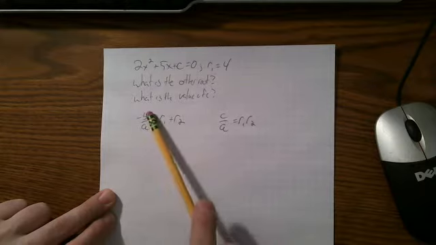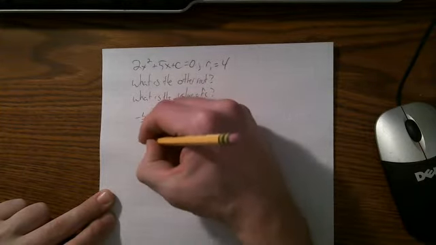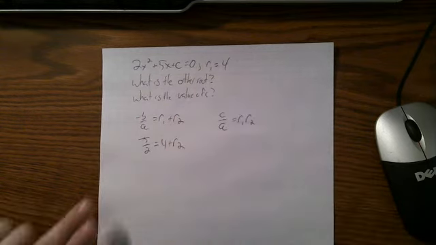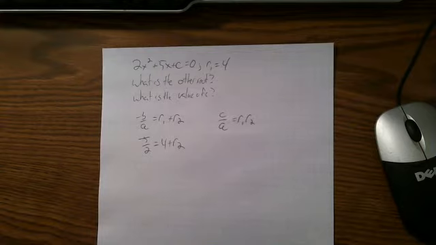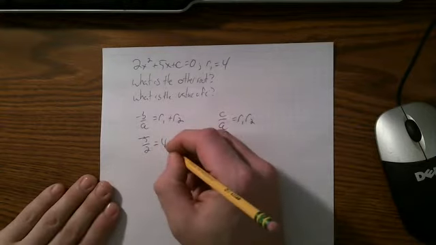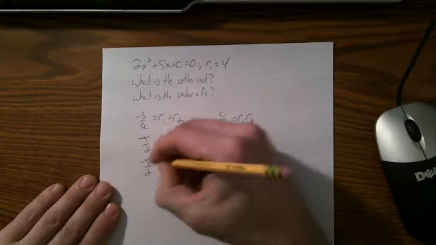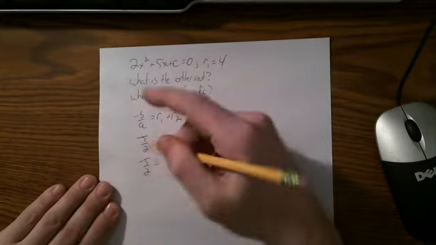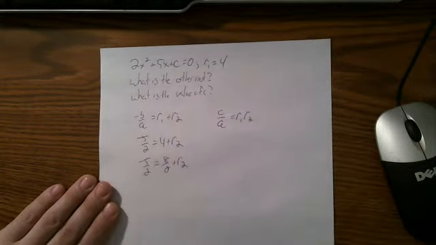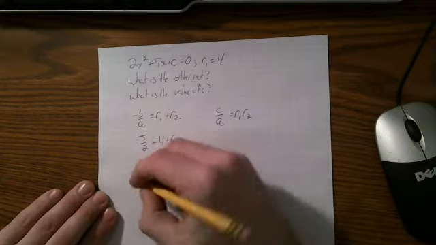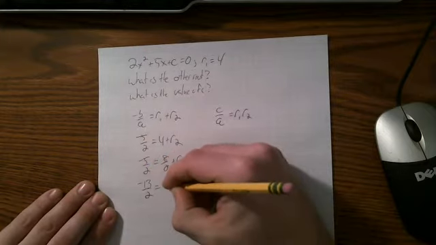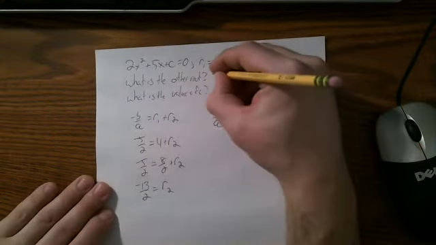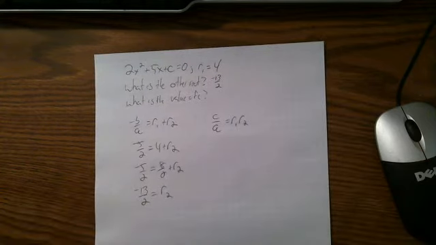I have the value of b, I have the value of a, so negative 5 over 2 is equal to root 1, which is 4, plus root 2. So now we can solve for the other root. Subtract 4 from both sides, but instead of saying 4, I'm going to say negative 5 over 2 equals, well, not 4 over 2, equals 8 over 2, plus root 2. Subtract 8 over 2 from both sides, therefore negative 13 over 2 is the second root. So, what's the other root? It's negative 13 over 2.